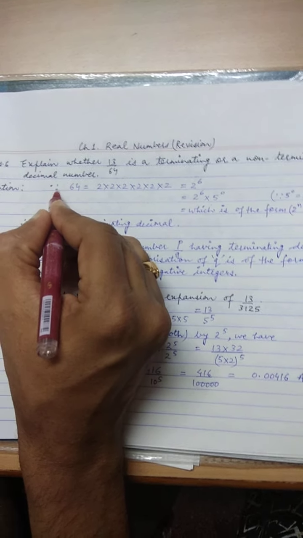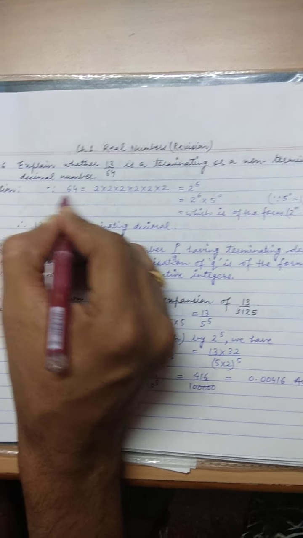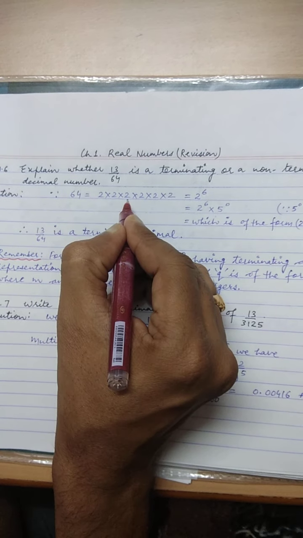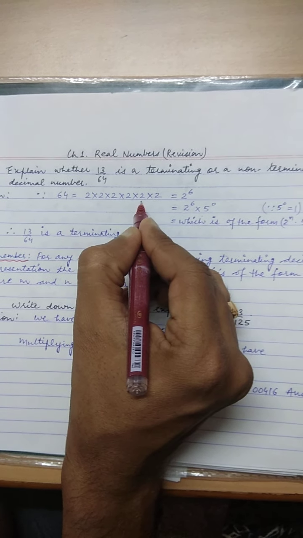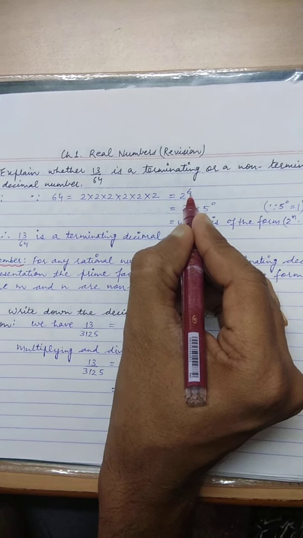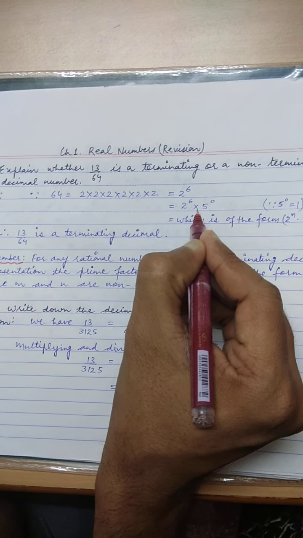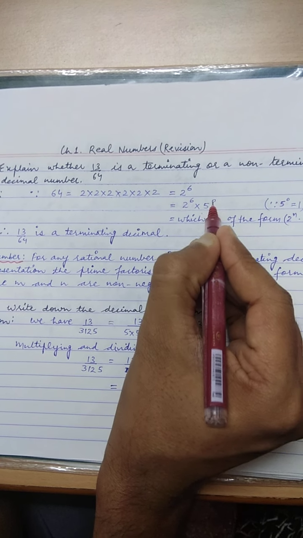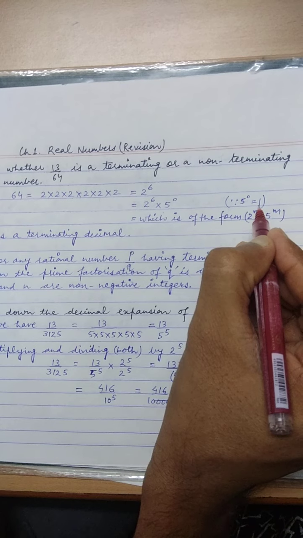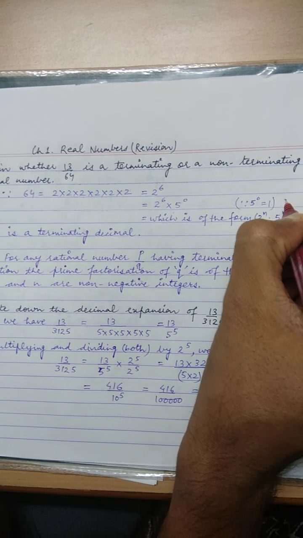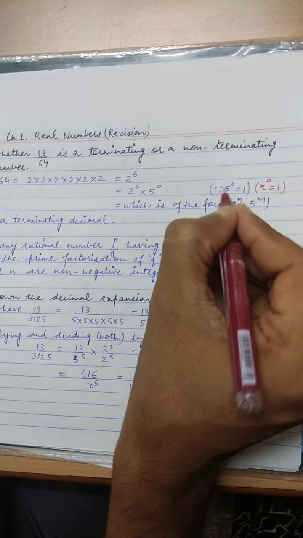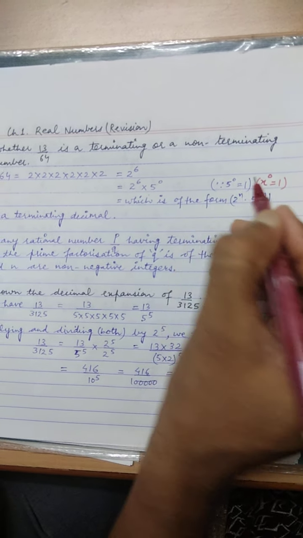We will first find out the prime factors of 64, which is 2 multiply by 2 multiply by 2 multiply by 2 multiply by 2 and multiply by 2, that is 2 to the power 6. Now this 2 to the power 6 we can write like this: 2 to the power 6 multiply by 5 to the power 0, because 5 to the power 0 is always 1. As you know the laws of exponent, x to the power 0 is 1. So in this case also 5 to the power 0 is 1.